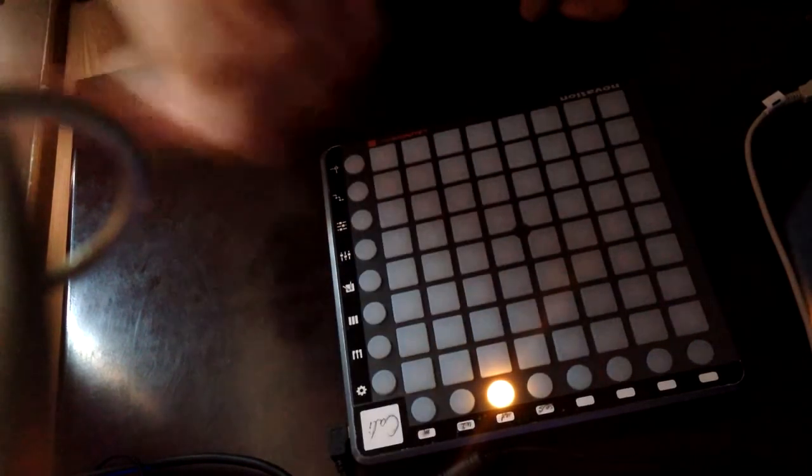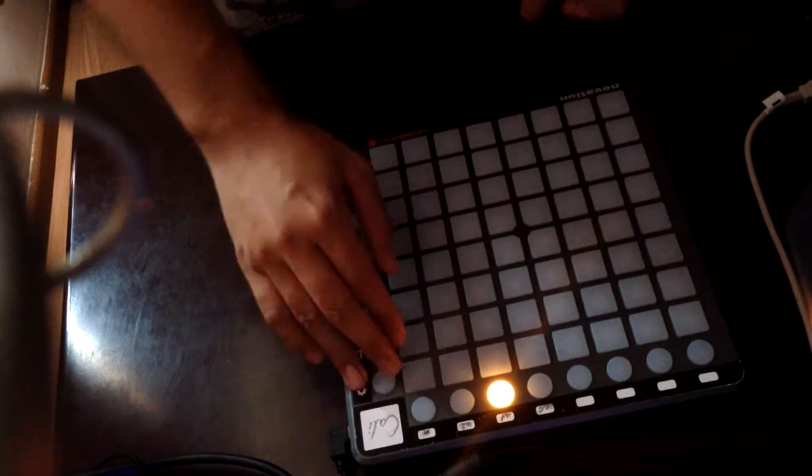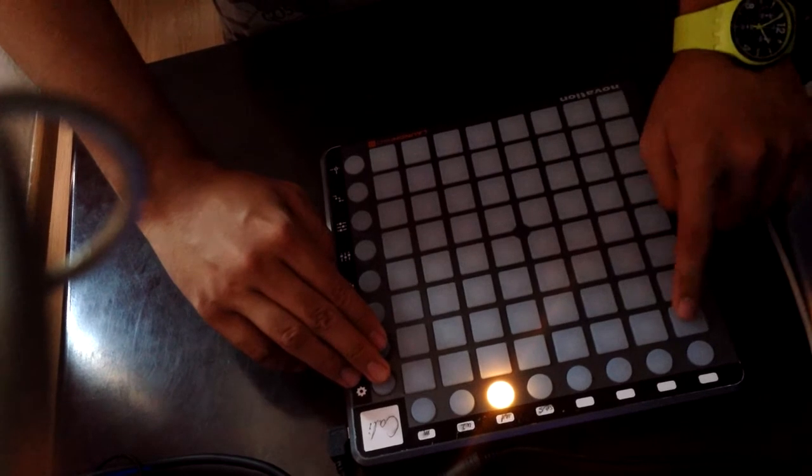Let's stop it. And this one is for this third part, which is wires, you know, infrasonic, and just push this and this one together.